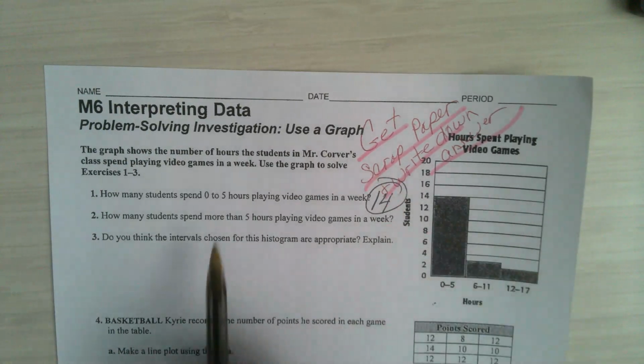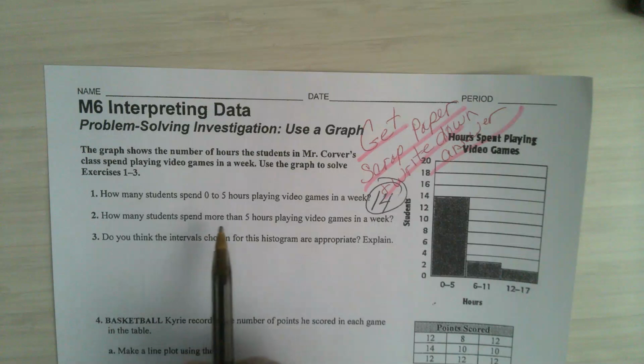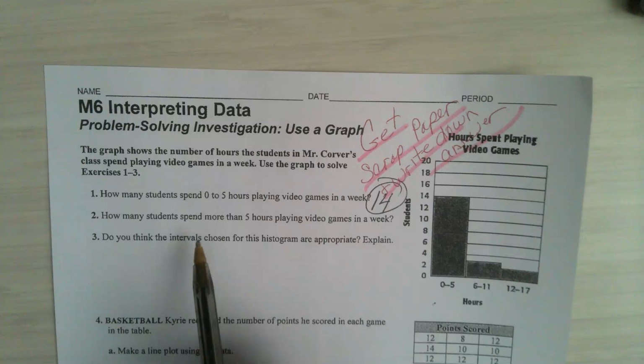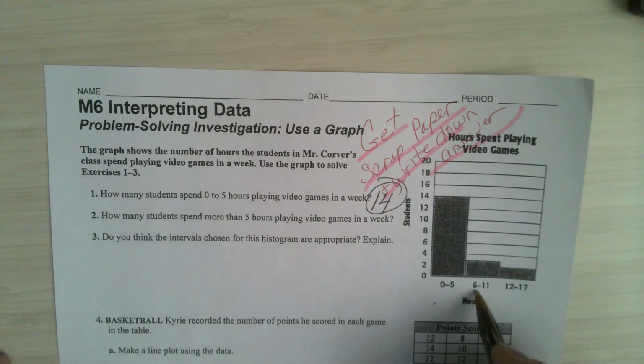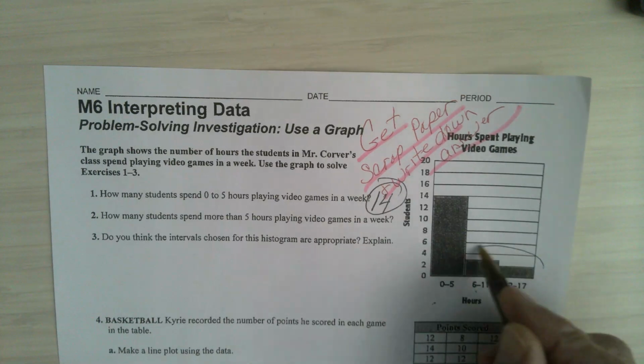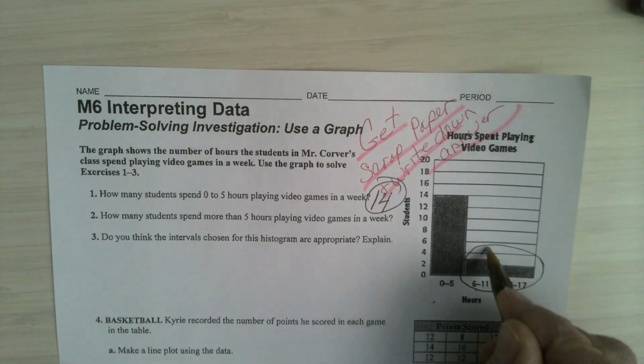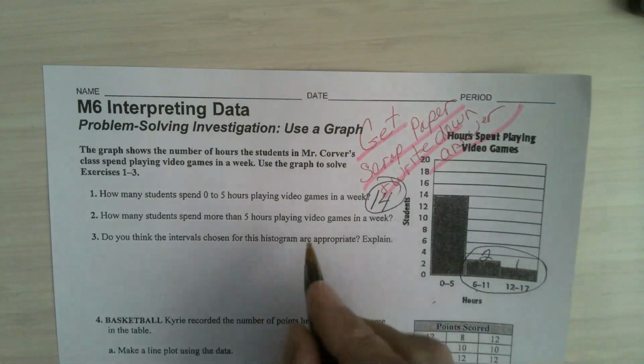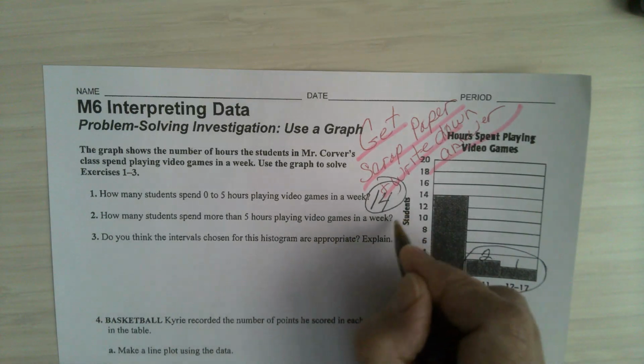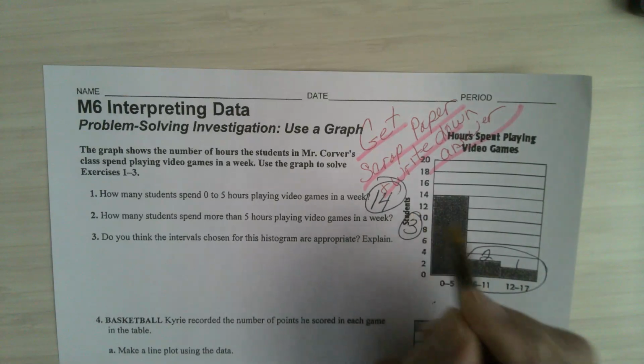Nice job. How many students spend more than 5 hours on video games a week? What did you get? 2. Actually, it's both of these. It's going to be 2 plus 1, which equals what? 3. 3 for that one.